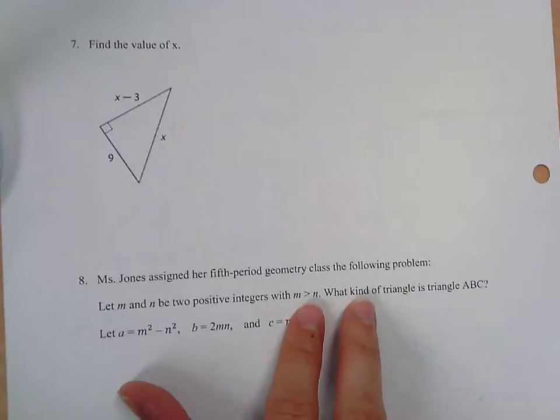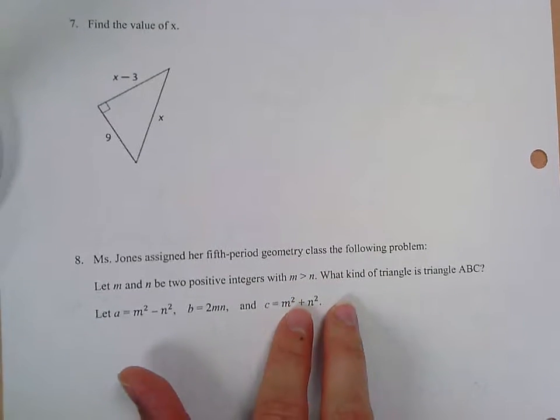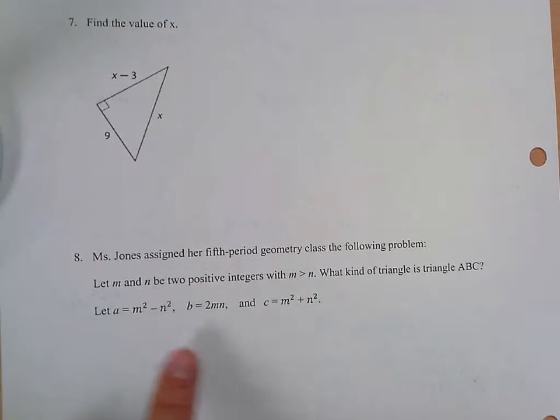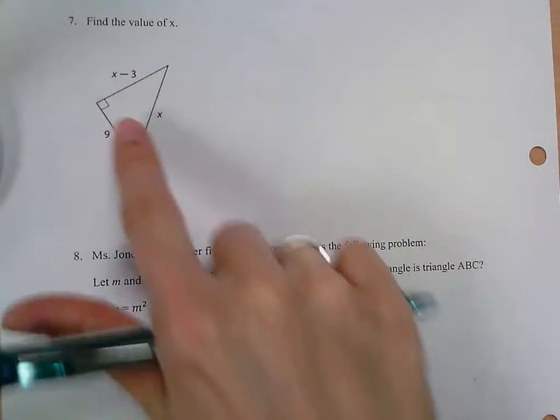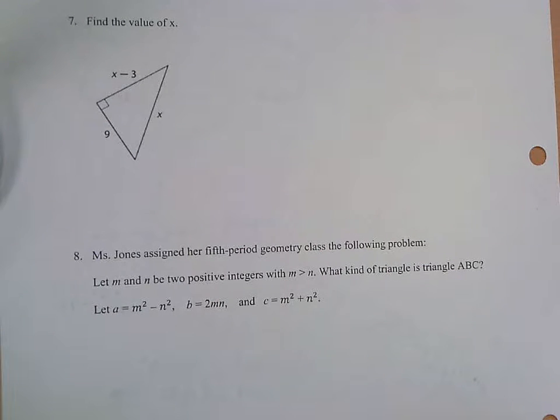But I do want to look at 7. And then 8, we might actually come back to this and discuss this a different time, because it's a good problem, but again, I want to leave you time for your assignment. 7, though, this is mainly for me to help you review some algebra. So we have a right triangle. We already know it's a right triangle, and it says find the value of x. So how would we do that?